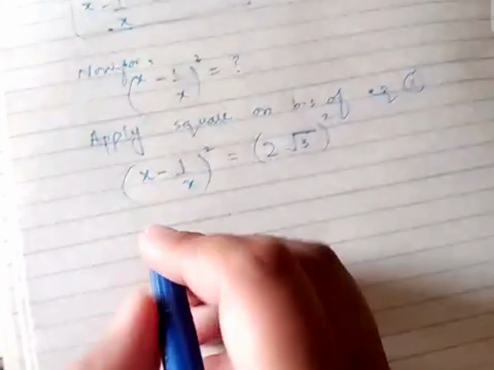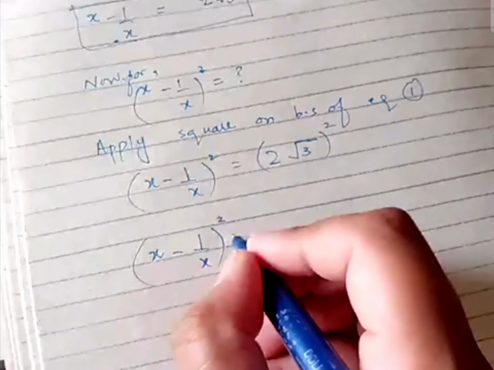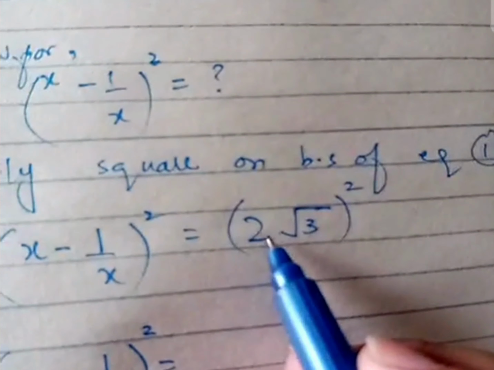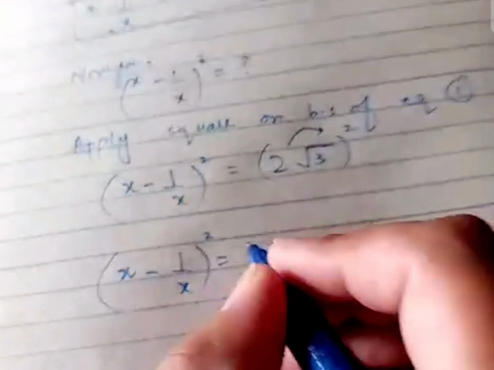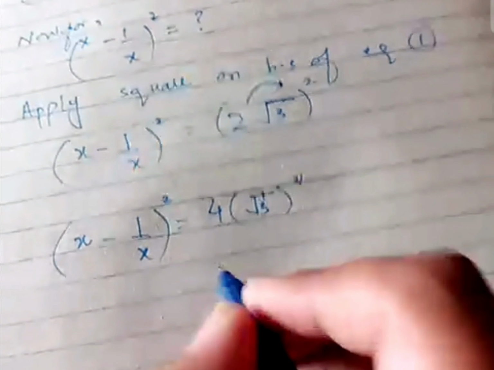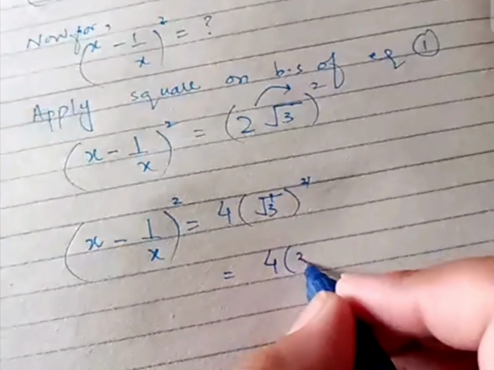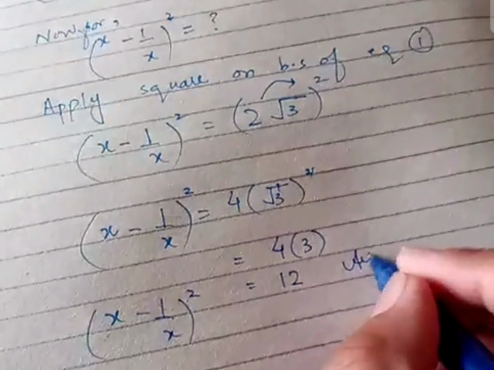The left term will remain the same. X minus 1 by x whole square is equal to the square of 2, which is 4, into square root 3 whole square, and the square and square root will cancel out. So what is left? 4 times 3, they are multiplied. 4 times 3 is 12. X minus 1 by x whole square is 12. This is the answer for the second part.